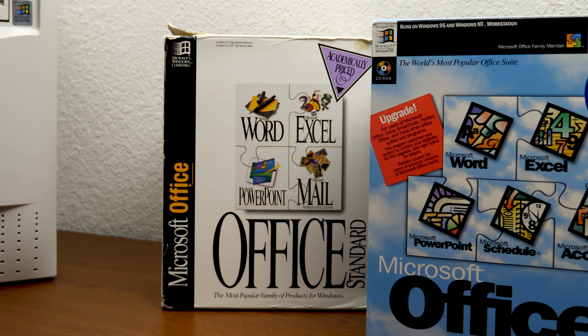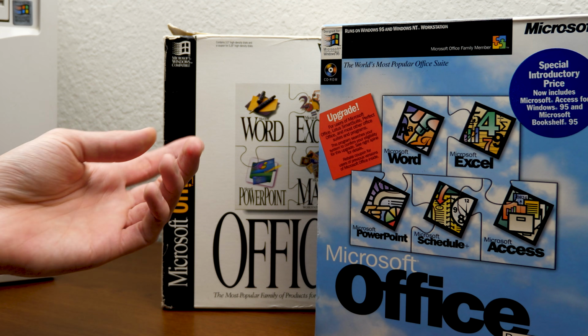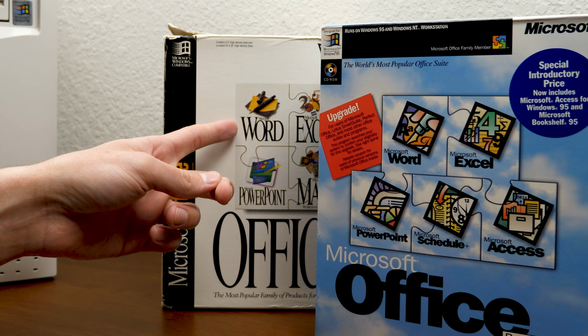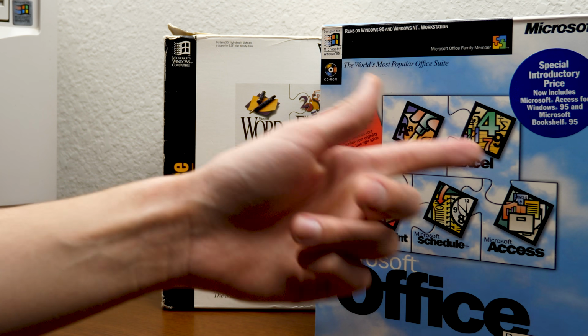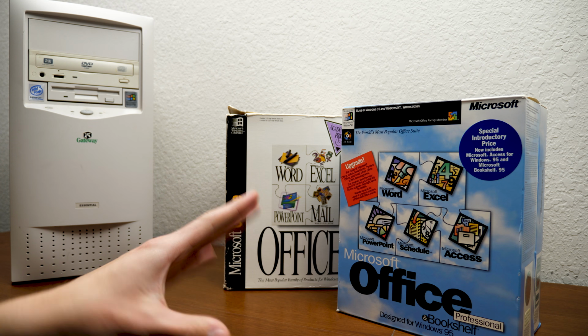So when Microsoft released Office 95 to keep things simple, they just made everything the same version number and just took the next iteration of Microsoft Word, which would have been 7.0, and just used that version number for all of the applications and the Office suite itself. So yeah, there's a little bit of backstory.